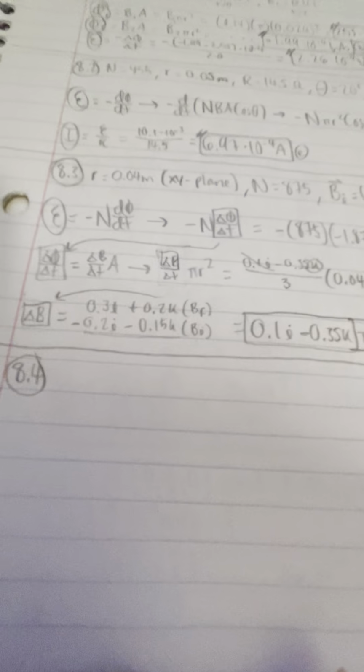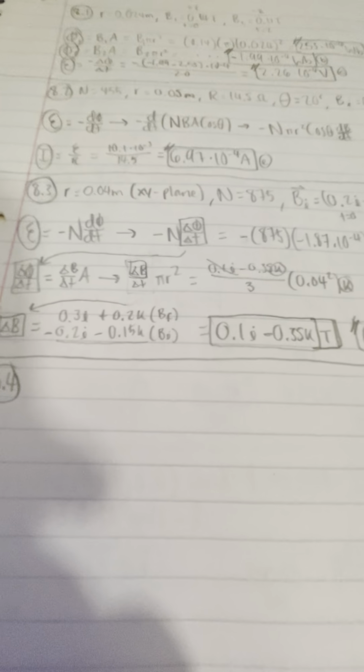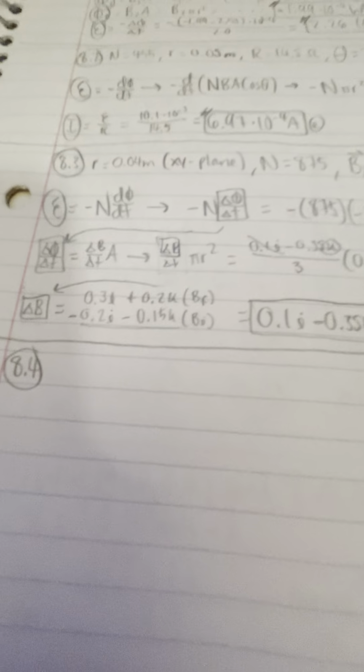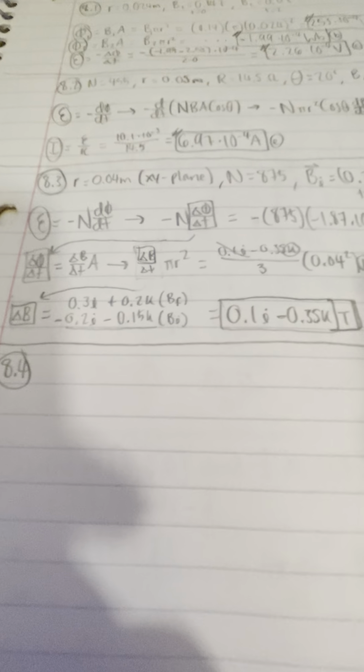Now we are on to 8.4. I think this is another two-parter. Yes, okay, so this one doesn't give us explicit values. They're just given as different variables.